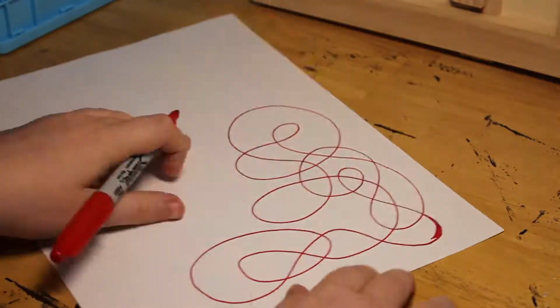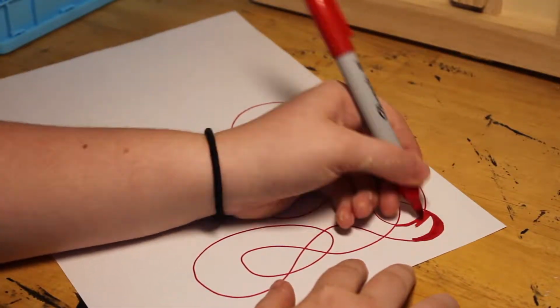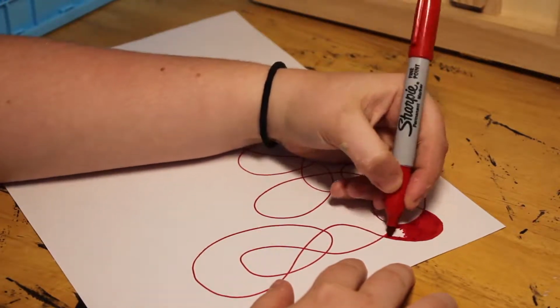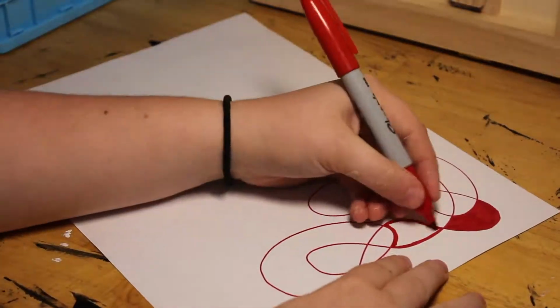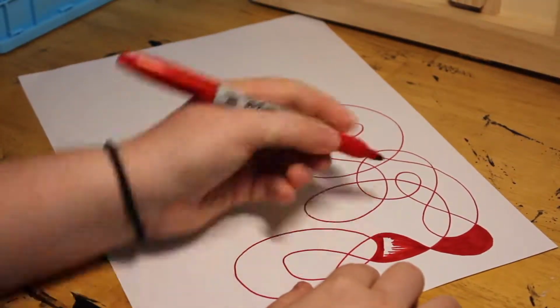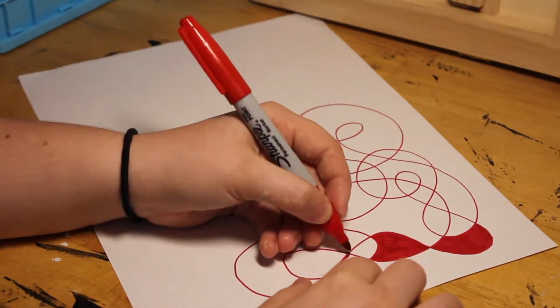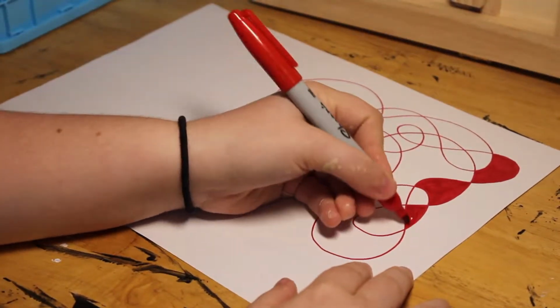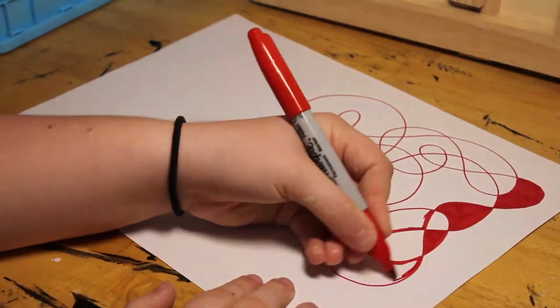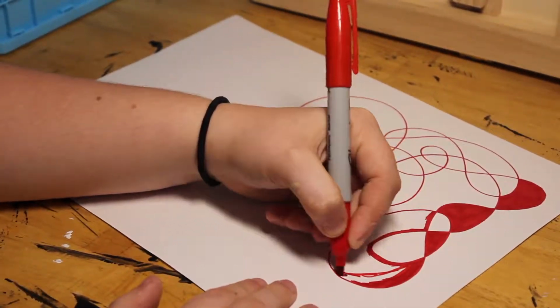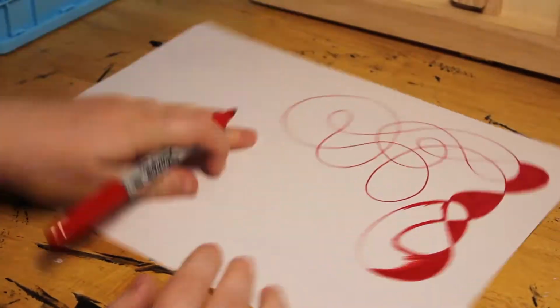I'm Lay's Doodler, and in today's video I am going to be attempting the one marker challenge. Now, if you don't know what the one marker challenge is, it's a pretty simple concept. You just pick a marker and you create an illustration using only that marker.